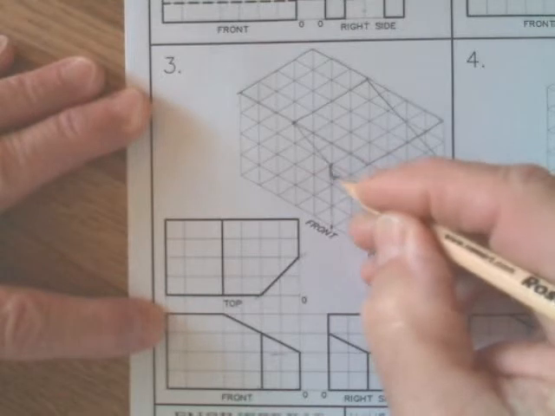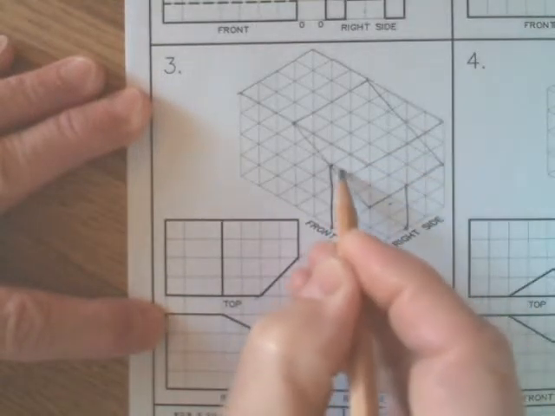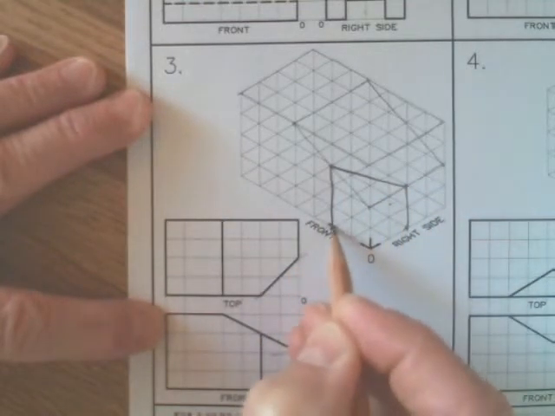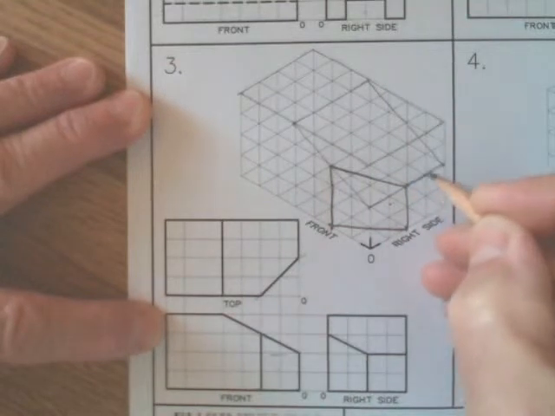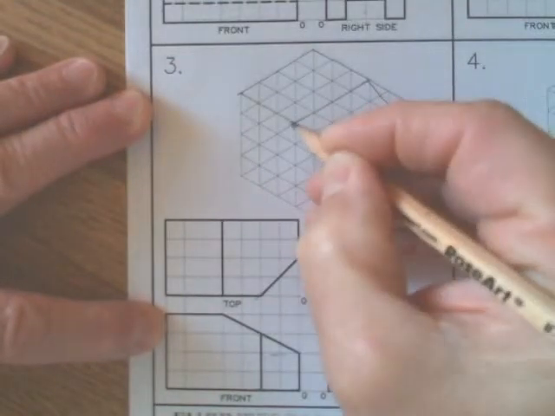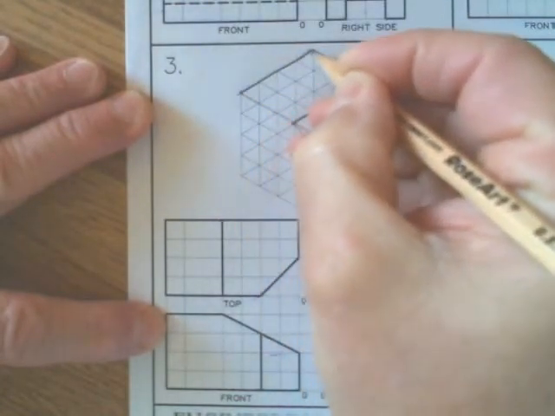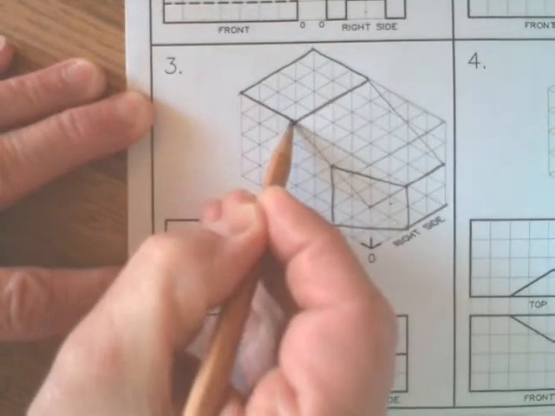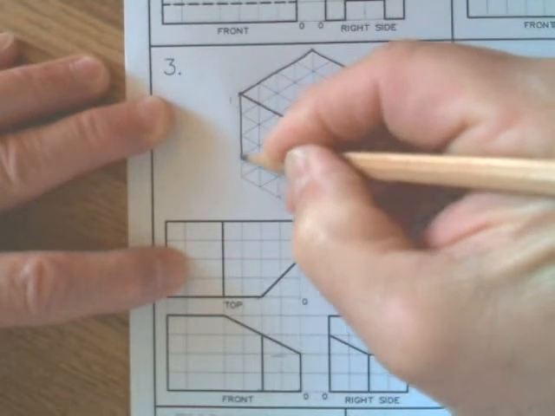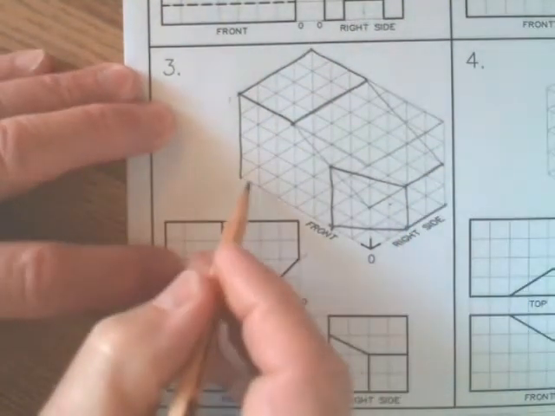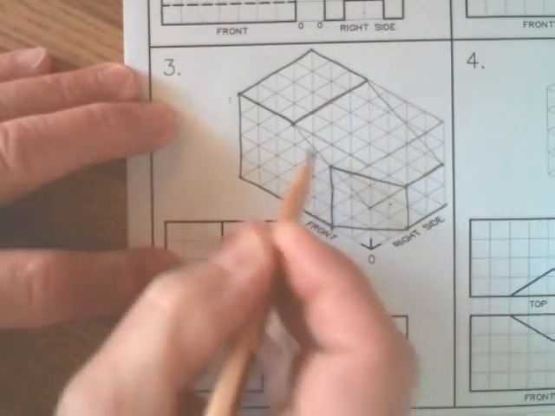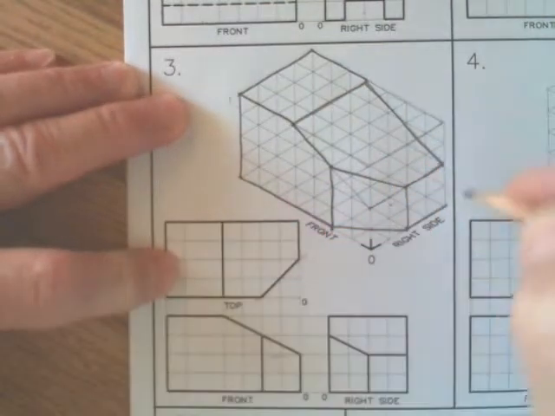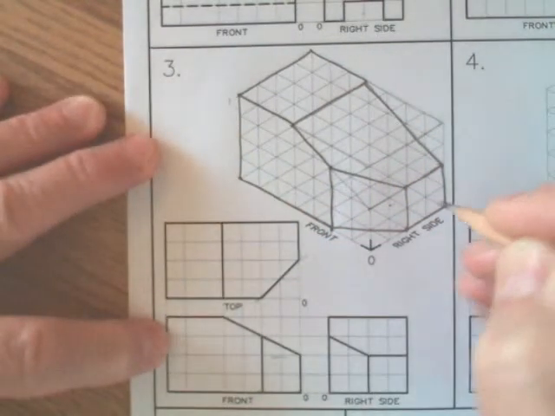It hits that surface there, and therefore when I connect across, and my surface looks like that, and the object is completed.